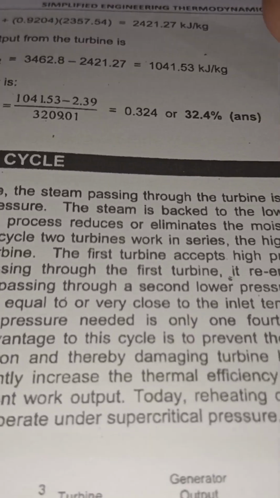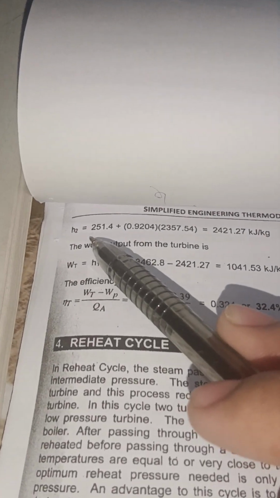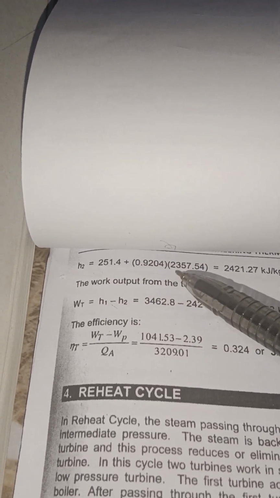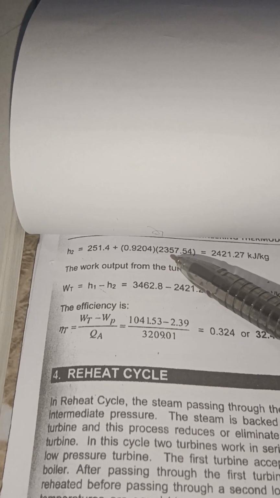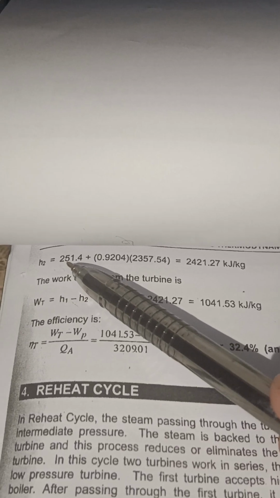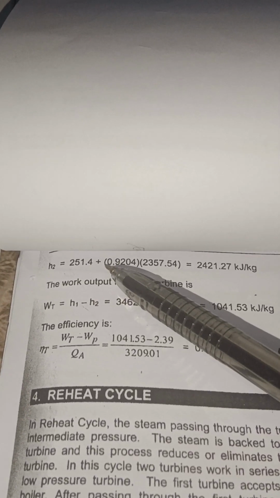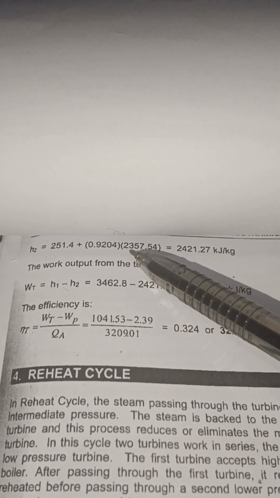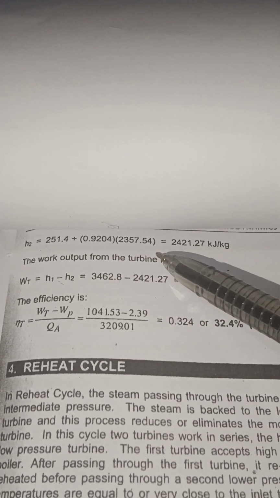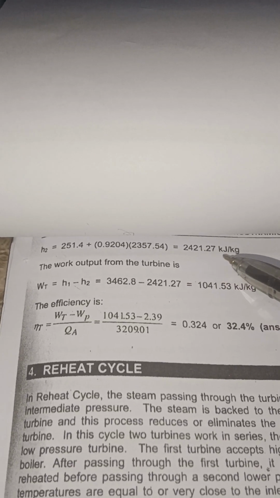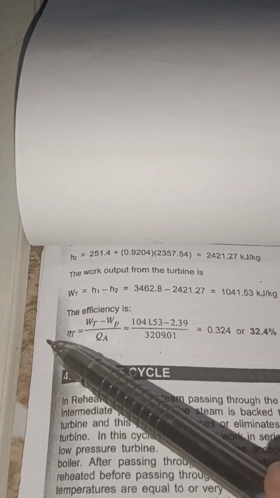And also we can solve for the H2 using the formula HF plus X times HFG. So enthalpy is equal to 251.4 plus the X, 0.9204, times the HFG, 2357.54. So we have the H2 equal to 2421.27 kilojoules per kilogram.